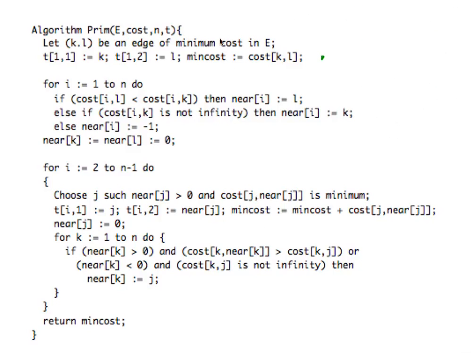So we begin, as we said, by choosing the smallest edge. So we pick some two vertices k and l such that this edge is the minimum cost edge in our graph, and we initialize our tree to this. So t is going to be a two-dimensional array. It's going to have the endpoints of the edges in our tree as the first and second columns. So t11 is set to k, t12 is set to l. And we also keep track of the minimum cost of the tree we have built up so far. So we initialize this minimum cost to the cost of the edge we have just added.